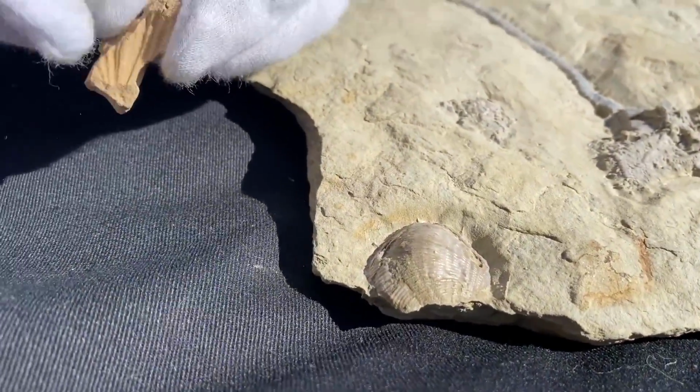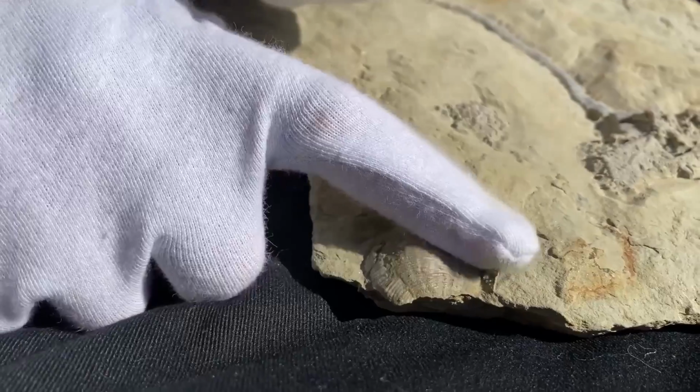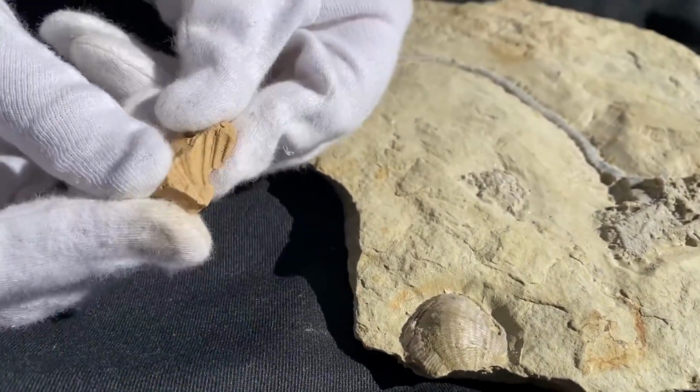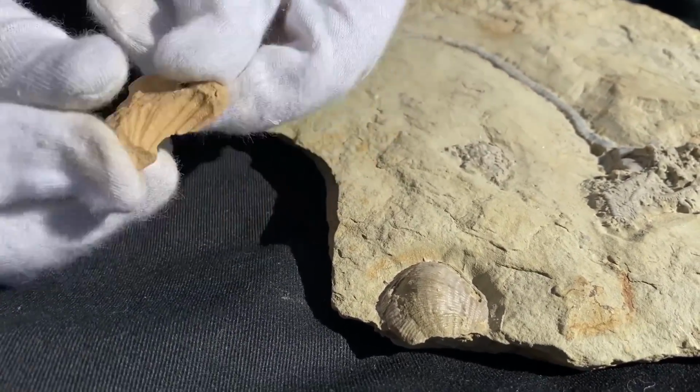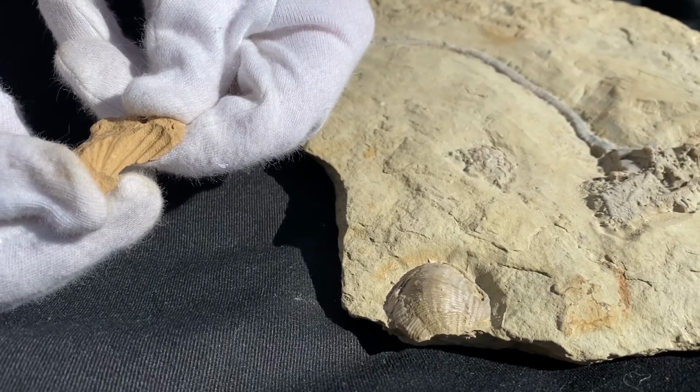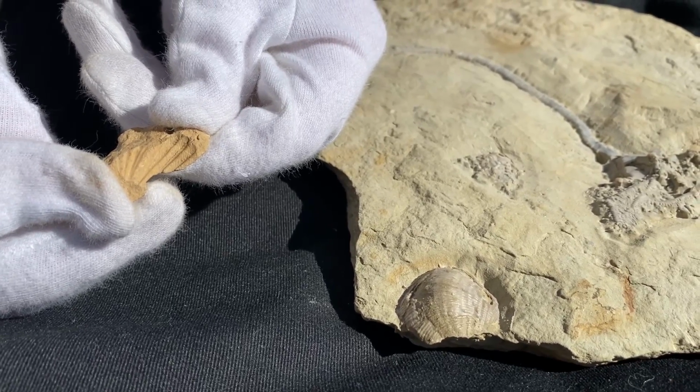So here we have a mold fossil. Here we have the cast of that mold, the cast fossil. So two different kinds of brachiopods. Again, the most common fossil you're going to find here. So very likely you'll find some brachiopods in your driveway.